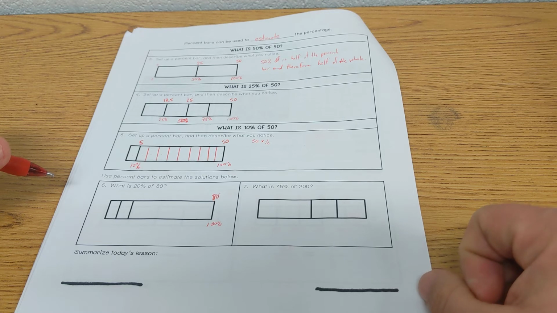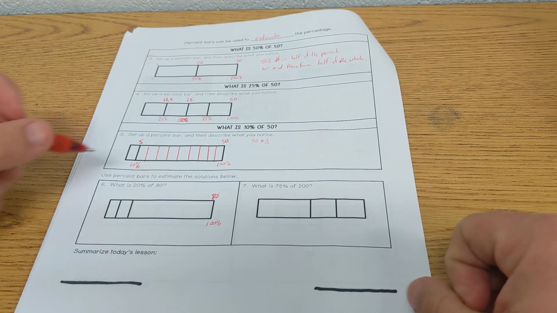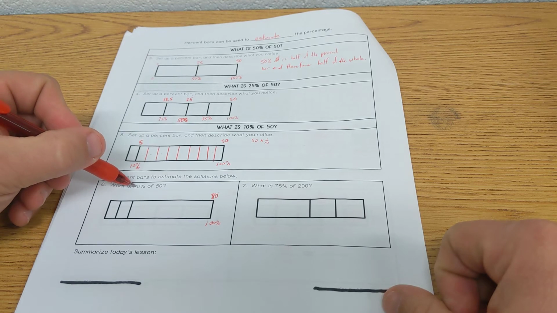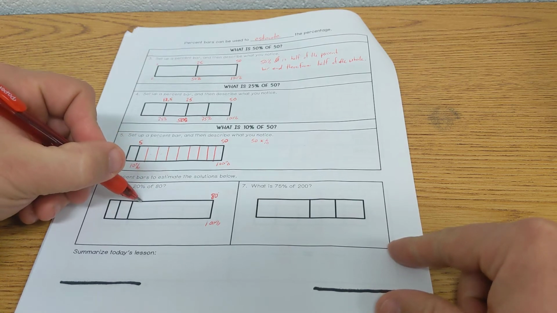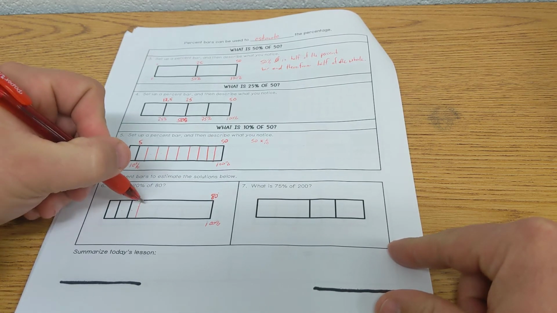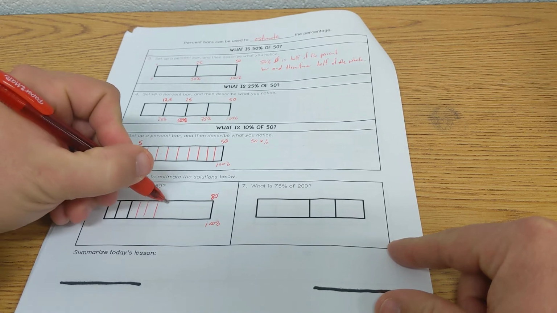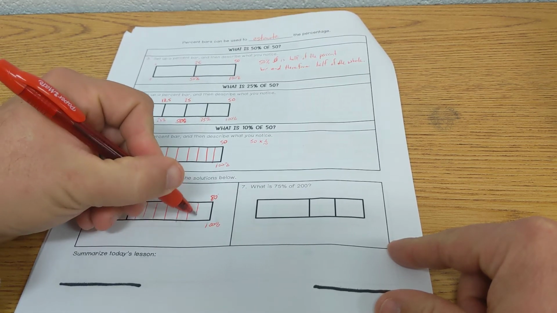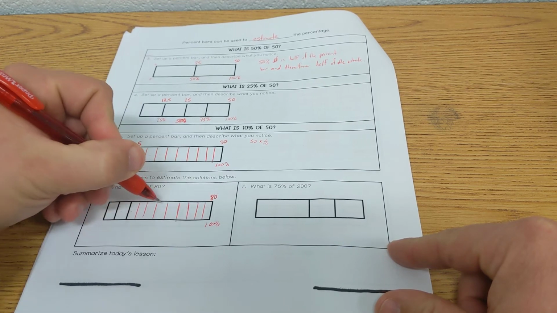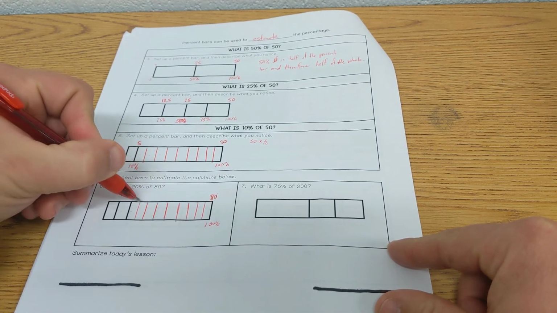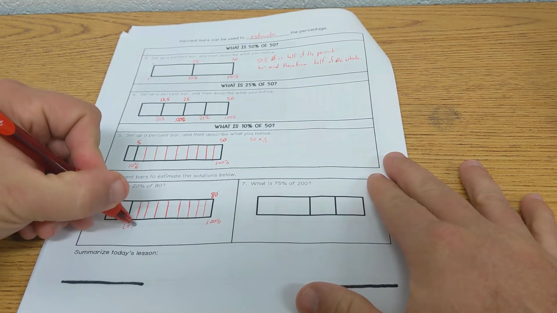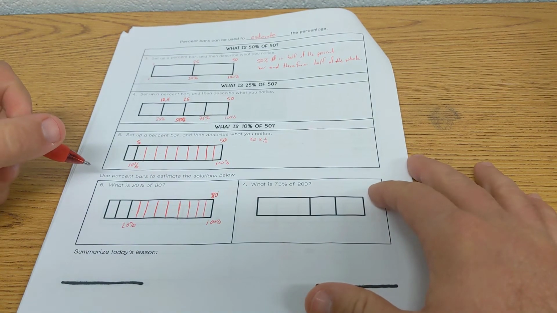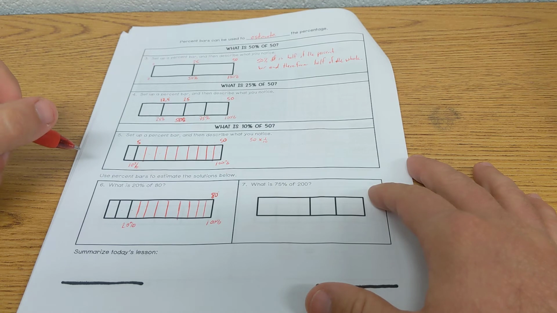Okay, now we know that it's going to be 20%. So it looks like it is broken up right now into 10. So 1, 2, 3. All right, I know they're not evenly spaced, but okay. So if I'm saying this is 20%, okay, so we can set it up as a proportion and try to estimate it, okay?